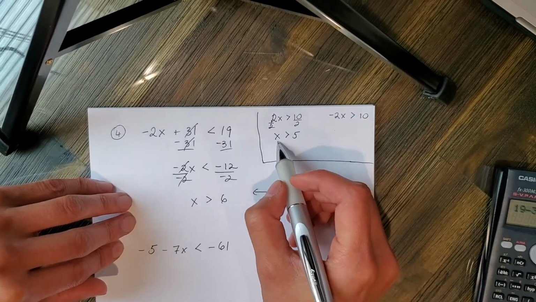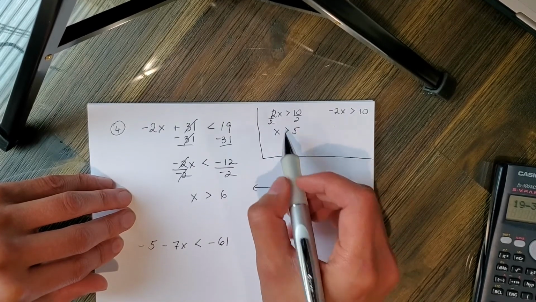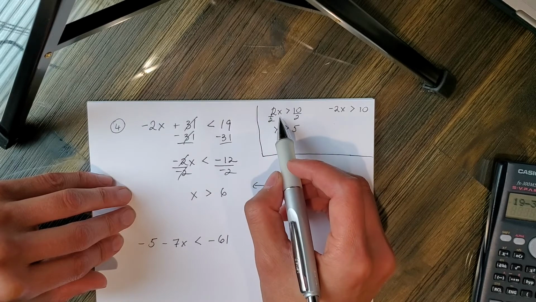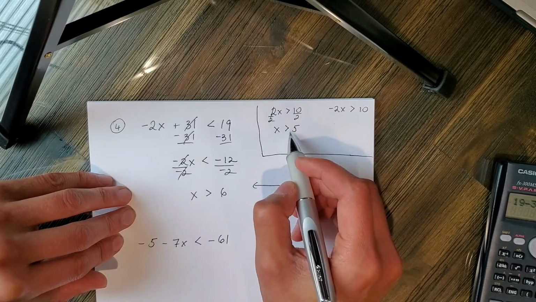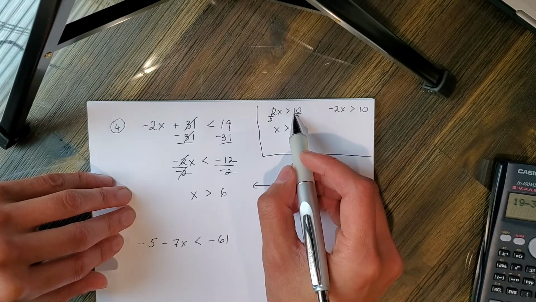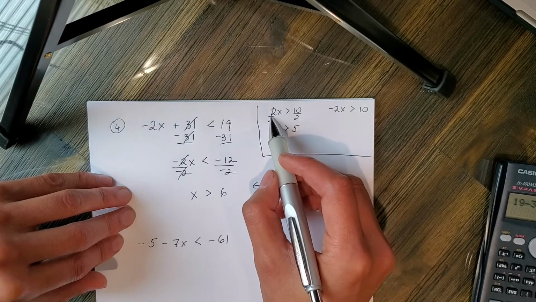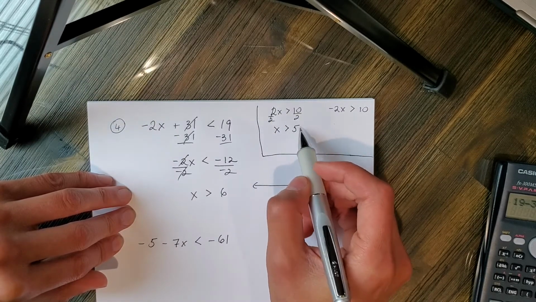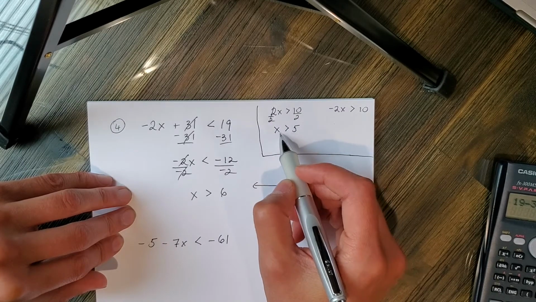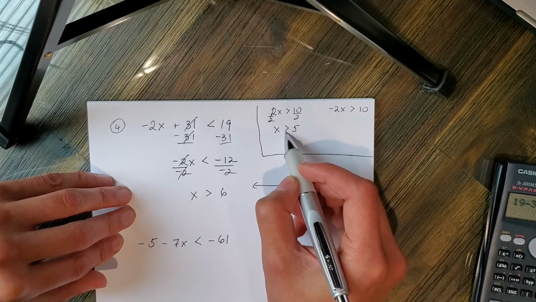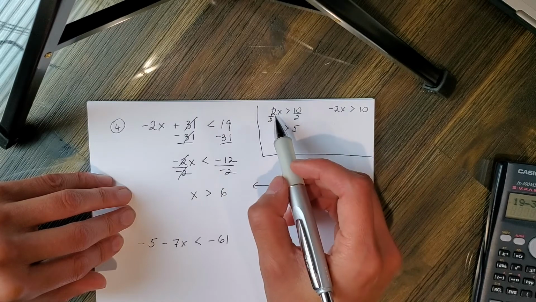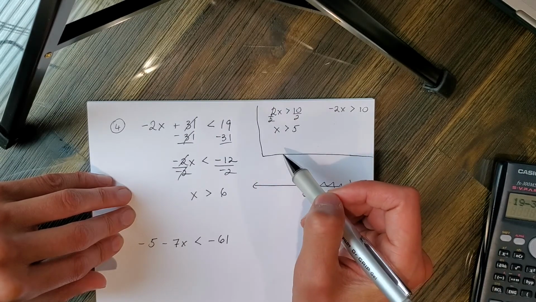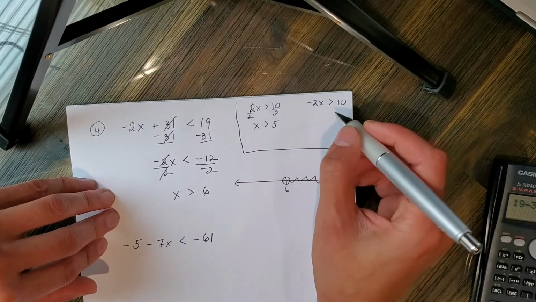In other words, if you were to plug in a number bigger than 5 here, it could even be 5.1. If we were to plug in a number greater than 5, we would have a true statement. For example, 2 times 5 is 10, and 10 is not greater than 10, so we cannot plug in the 5. We have to plug in a number that is greater than 5. So let's say, for example, 6. 2 times 6 is 12. Is 12 bigger than 10? Yes, it is. But watch what happens when we do it here.